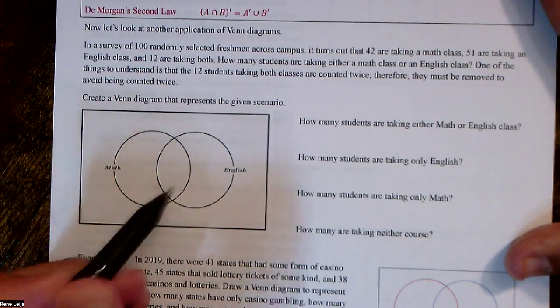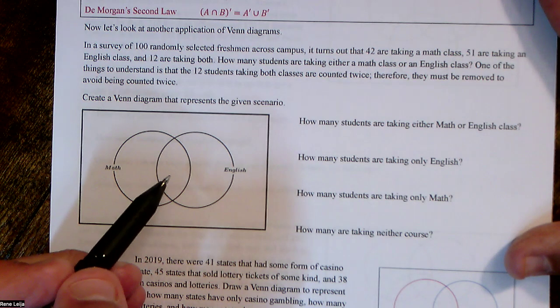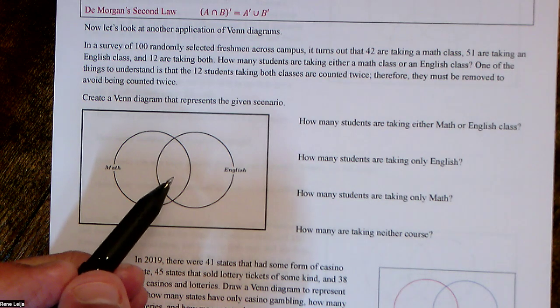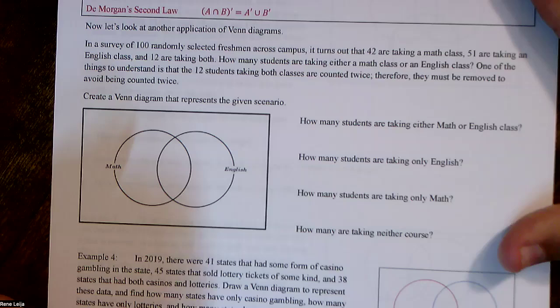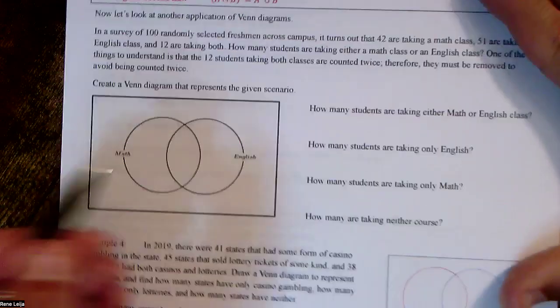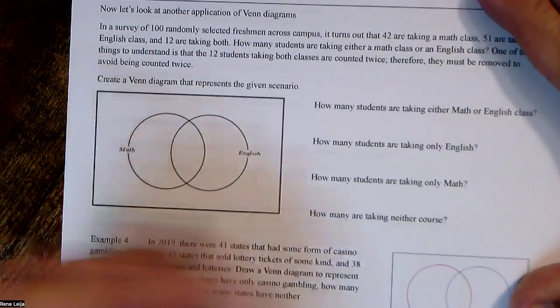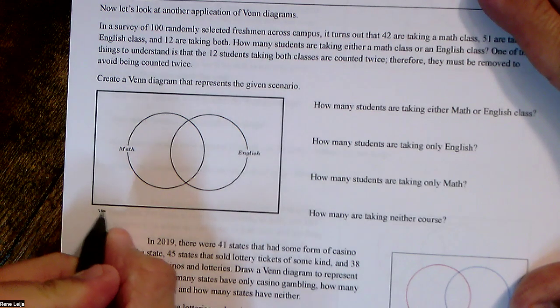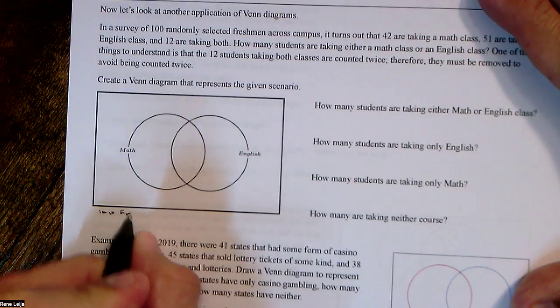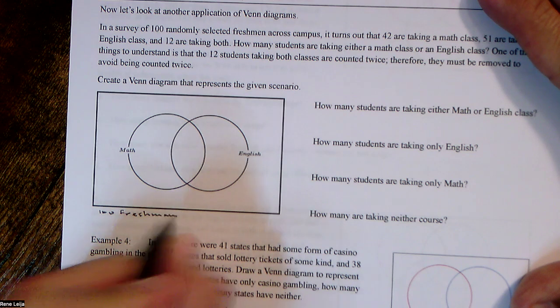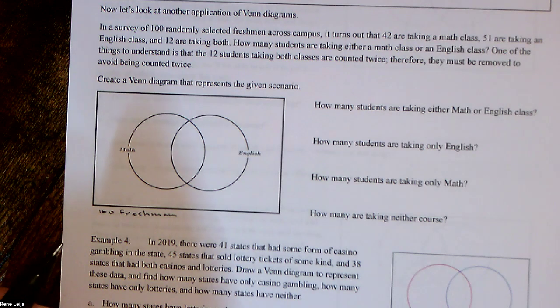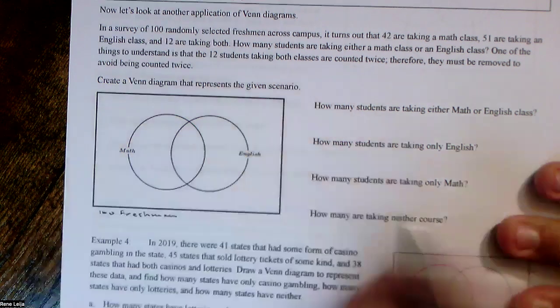Okay, so the first thing I want to do is, did they give me a total set of people? Did they give me my universal number? And it said in a survey of 100 randomly selected freshmen across campus. So they did. So my universe is going to be 100 freshmen. Okay, so remember at the end we have to count, and hopefully inside our universe we're going to end up with 100 students.